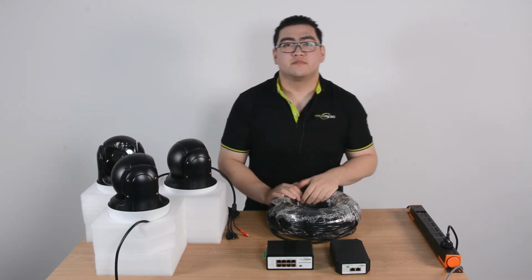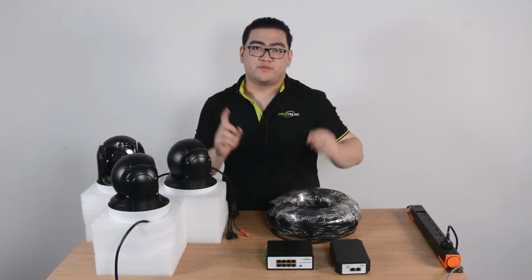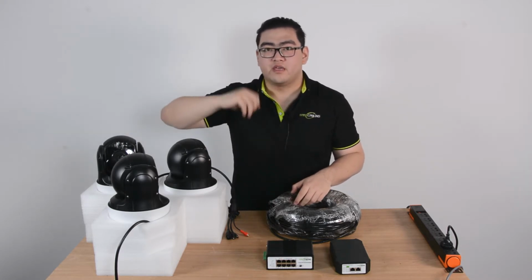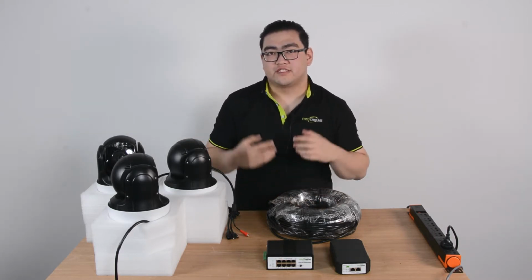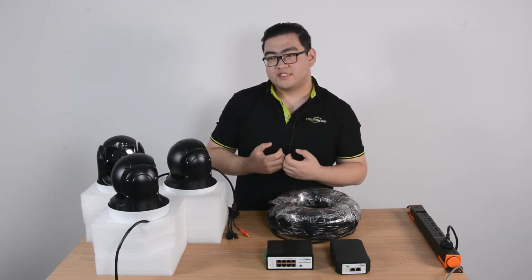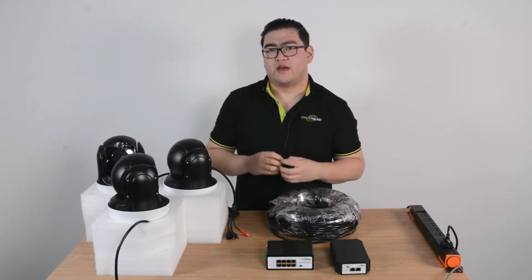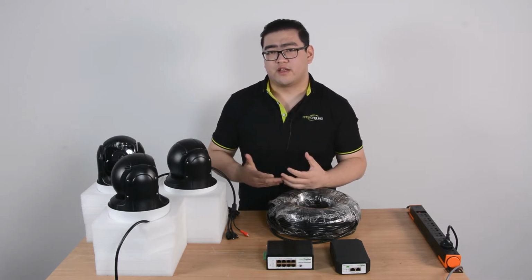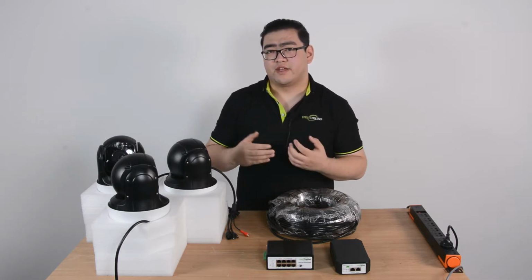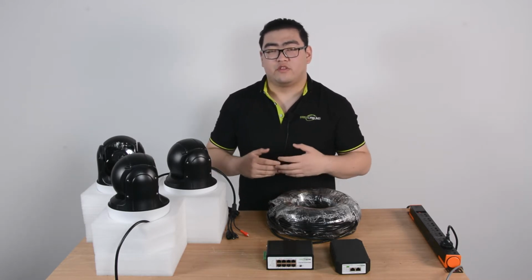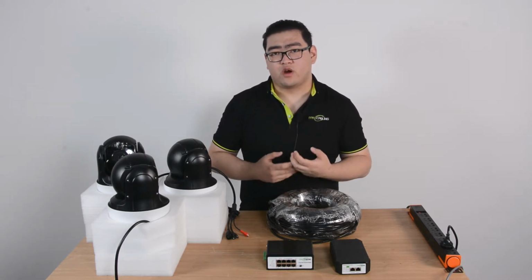Hello everyone. Today we're going to do a little experiment. You see I have like 3 PTZ cameras right here, and PTZ cameras are known as power hungry devices. They will require a big amount of power to function properly, and their power budget is very big because when they're functioning at full capacity they will need 20 to 30 watts.